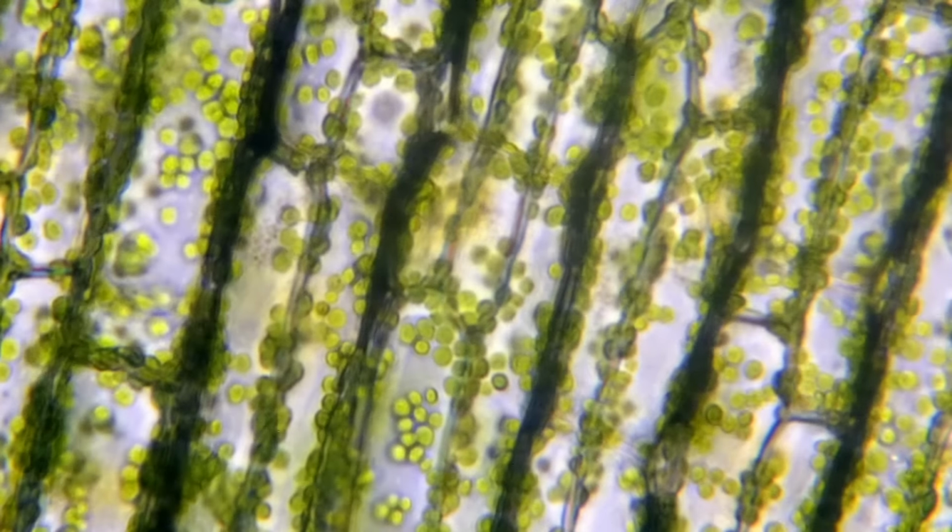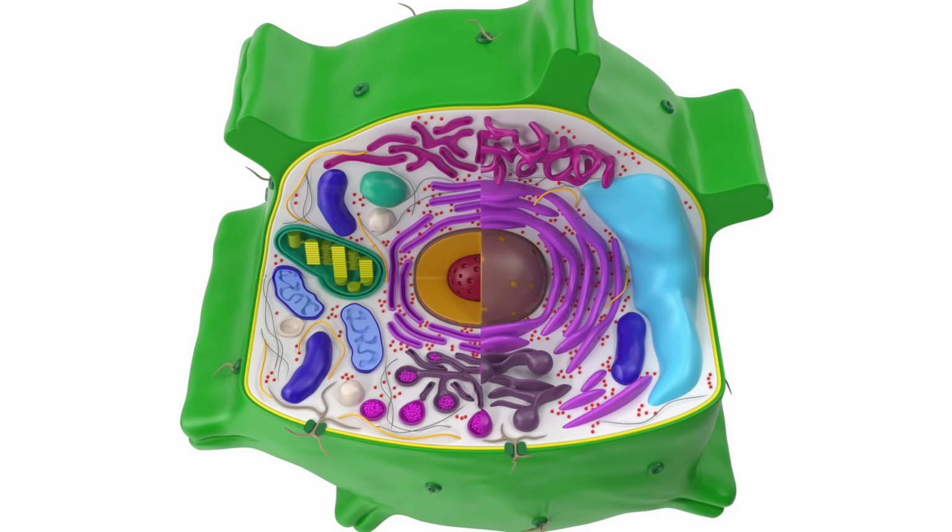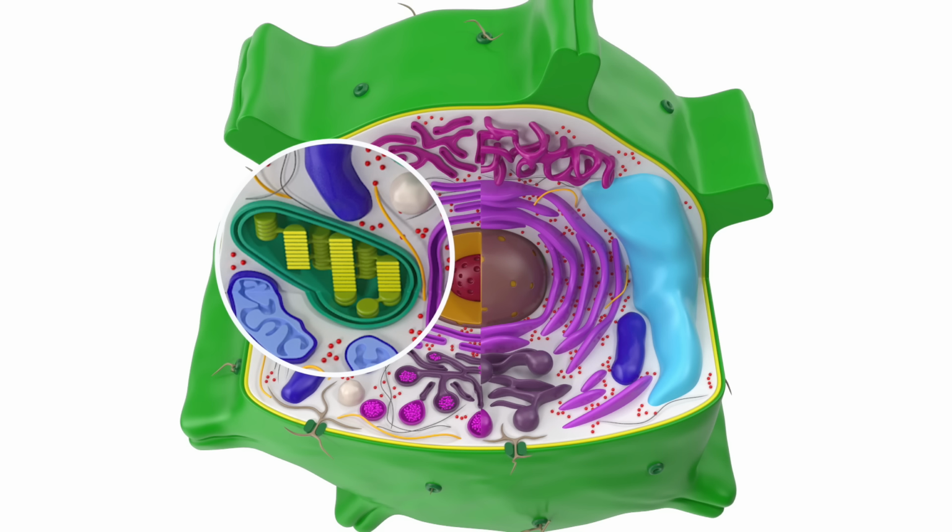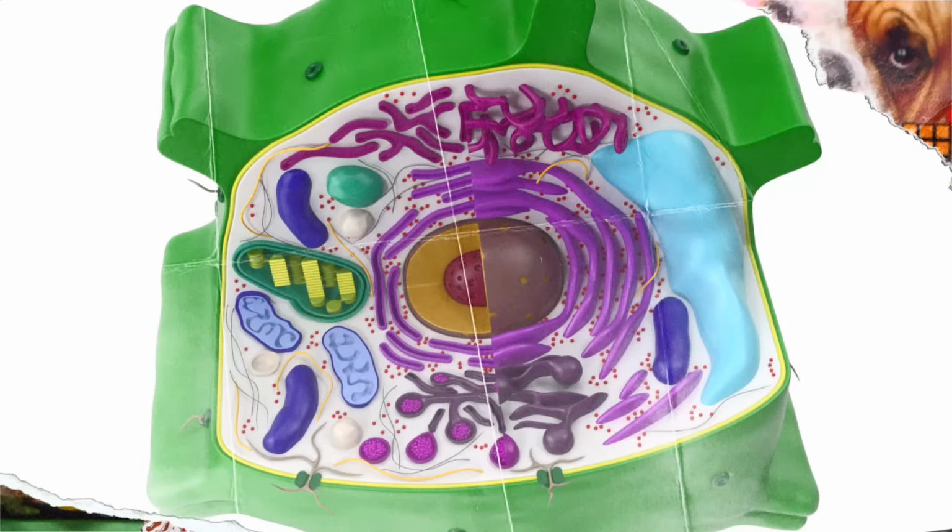Last but not least, chloroplasts. These are found only in plants and photosynthetic algae and are the site of photosynthesis. Like mitochondria, chloroplasts have a double membrane, and inside they contain stacks of membranes called thylakoids, where light energy gets converted into chemical energy, glucose. Just like mitochondria, chloroplasts create compartments to increase efficiency.